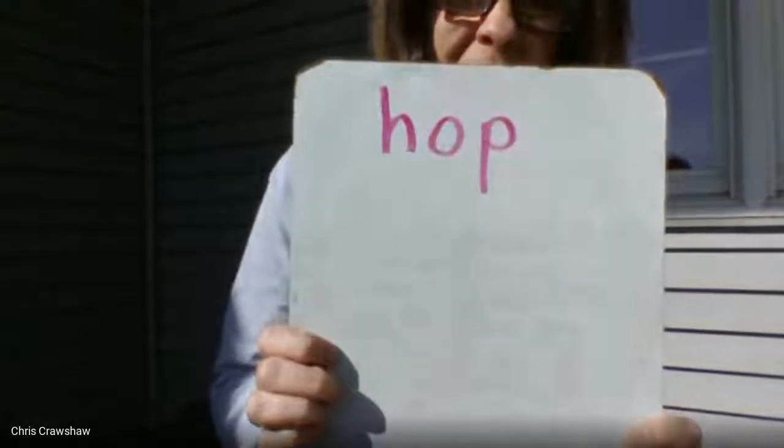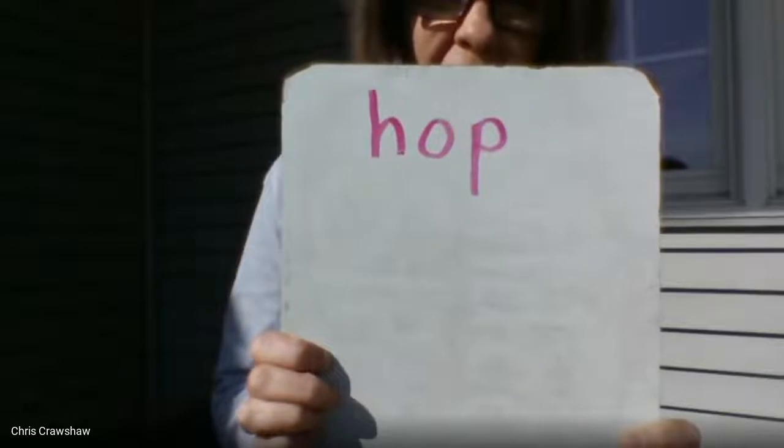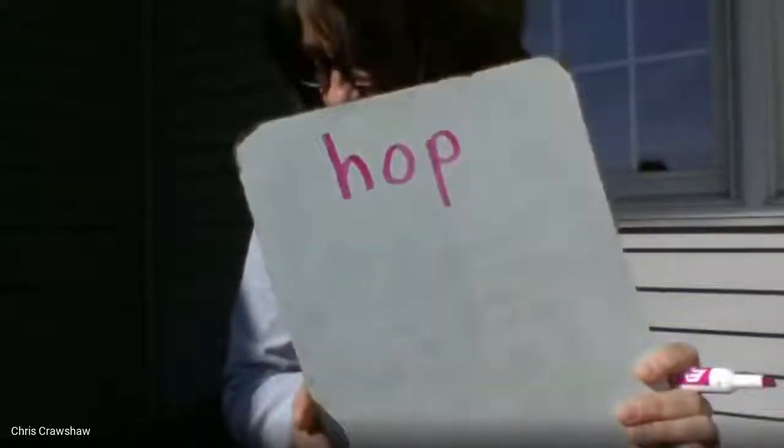Let's write the word hop. So we need an h, o, p. So I'll write it on my board. H, o, p. You go ahead and write it too. And then we'll check it. Hop. There's the word hop. Hopefully you did yours the same.